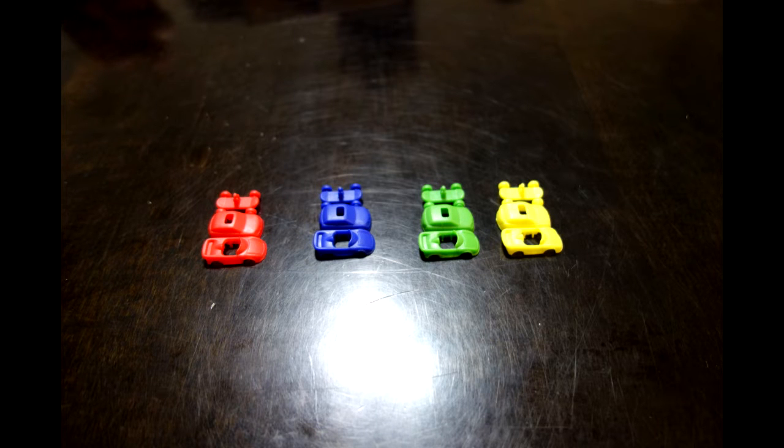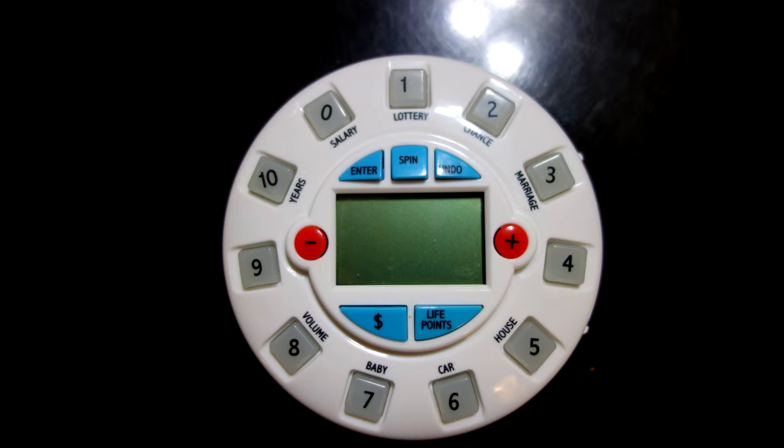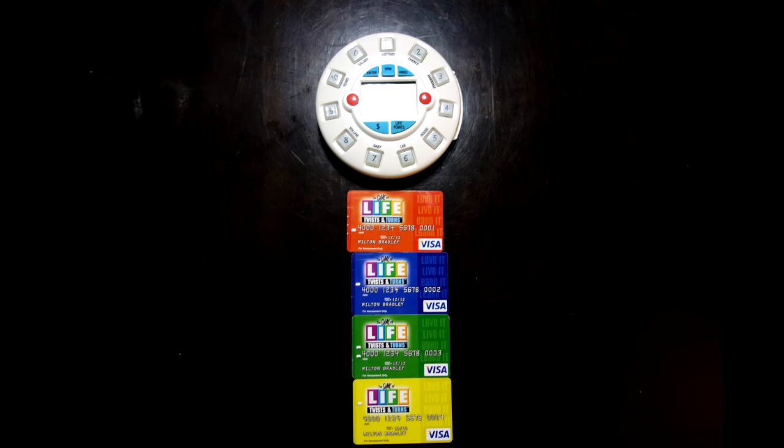The other thing that's unique to this version is that it uses credit cards and this device to keep track of everything. Your money, life points, marital status, children, houses, vehicles, and everything else is all managed with this. It's called the Life Pod, and it takes all the messy math out of your hands and makes it incredibly easy to keep the game flowing well. But enough of my yakking, let's look at this game.